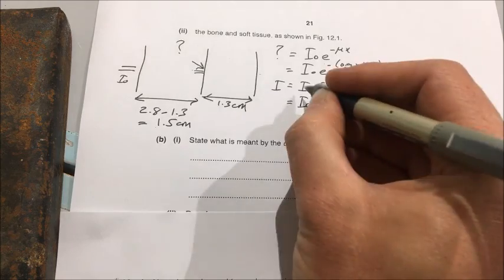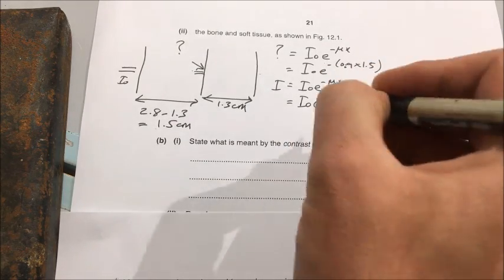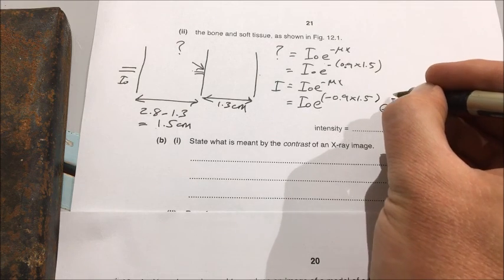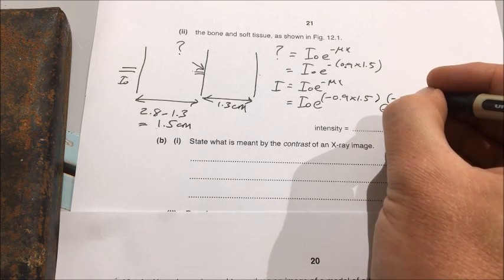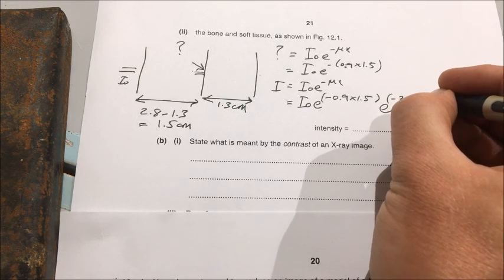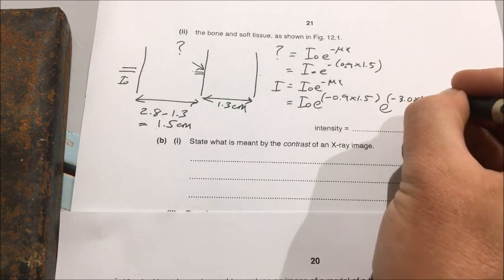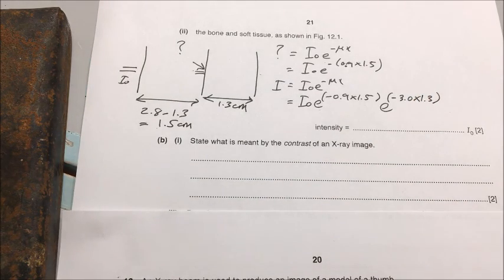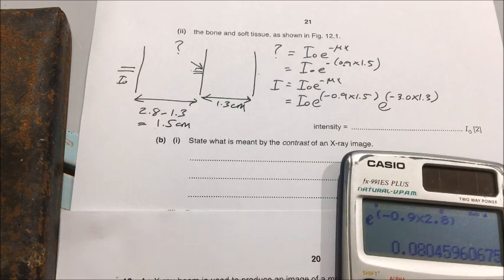That's my I0 of this new equation. And now I'm going to do multiplied by e to the power minus, and I've got 3.0 this time from the table, times 1.3. So I'll simplify that. I'll get my calculator out.